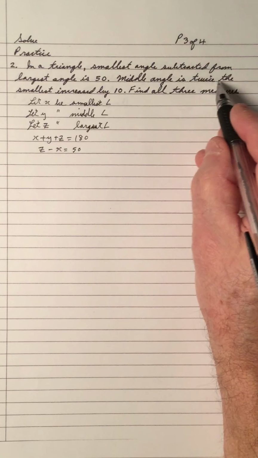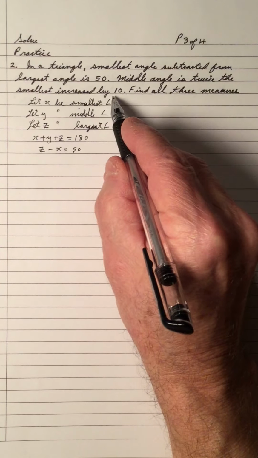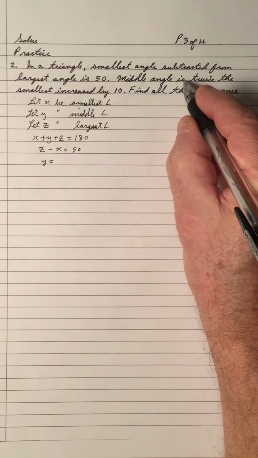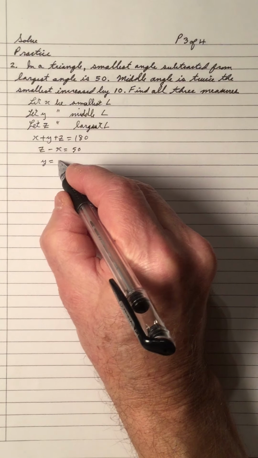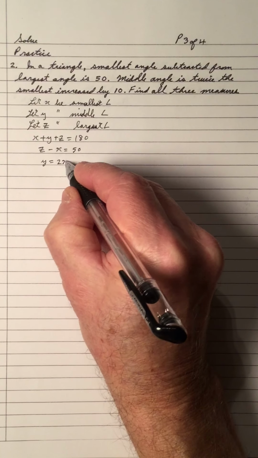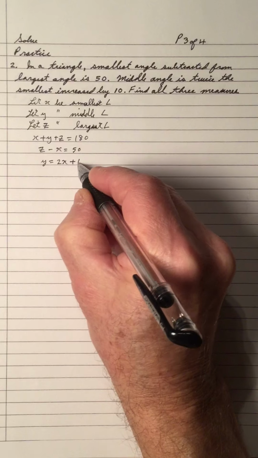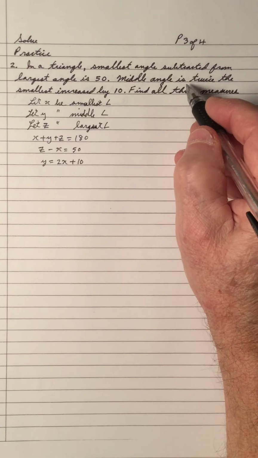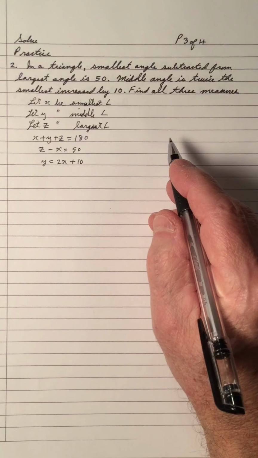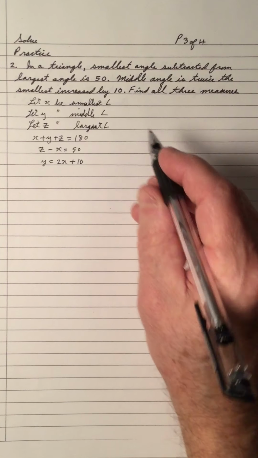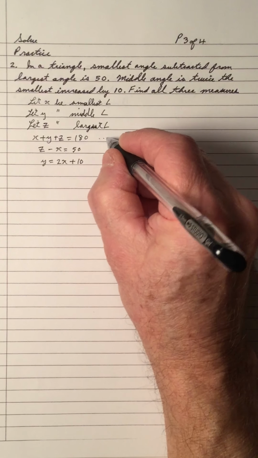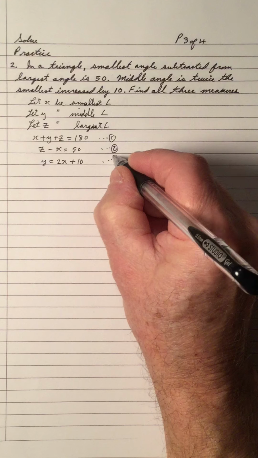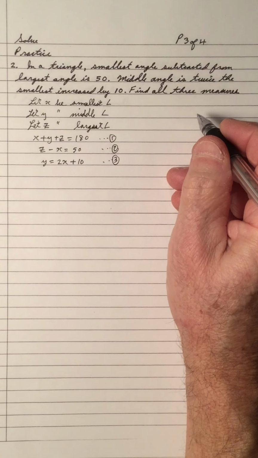The middle angle is twice the smallest increased by 10. So the middle angle is y, equal sign, twice the smallest, so the smallest is x, so it's 2x, increased by 10. So as I read it, is what I write down. Notice the equal sign in each of these. Now we have three equations. We have 1, 2, and 3. So how do we want to solve these?